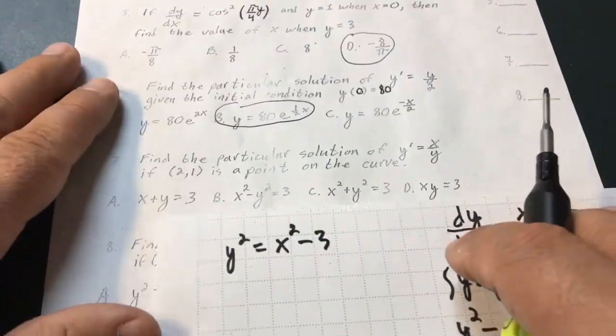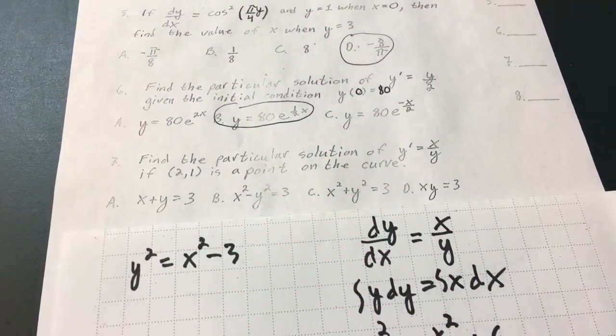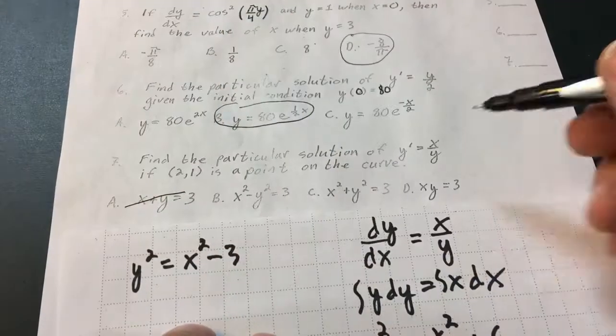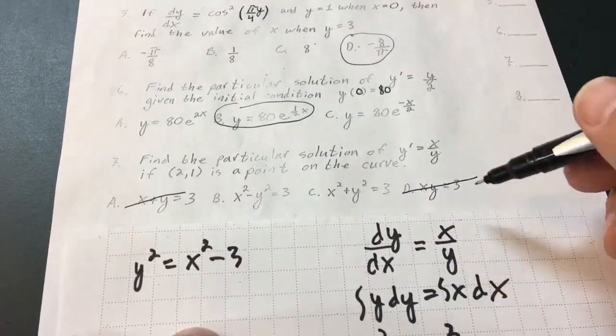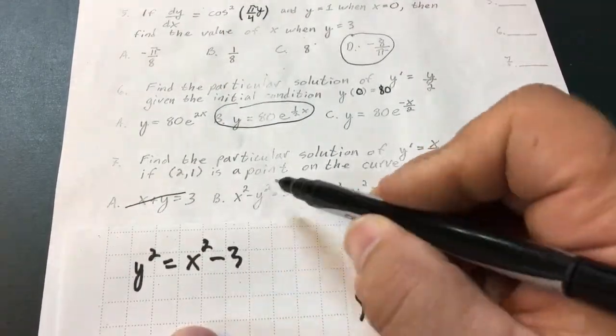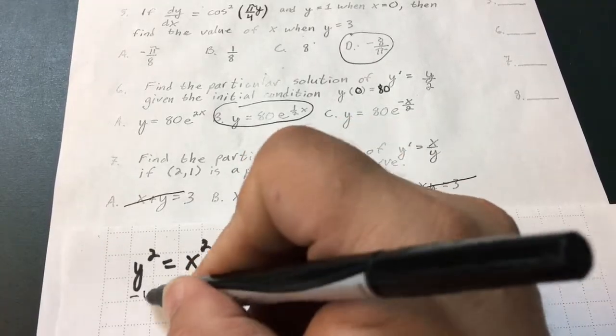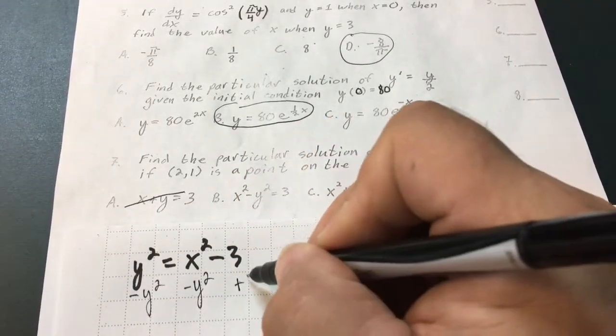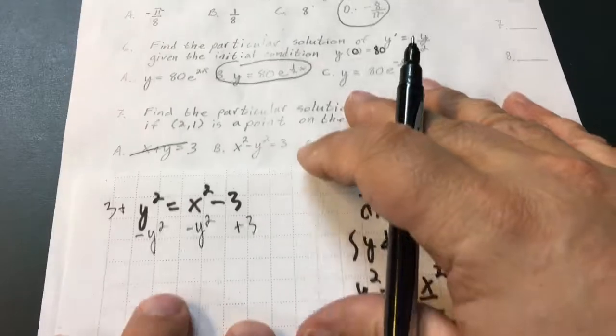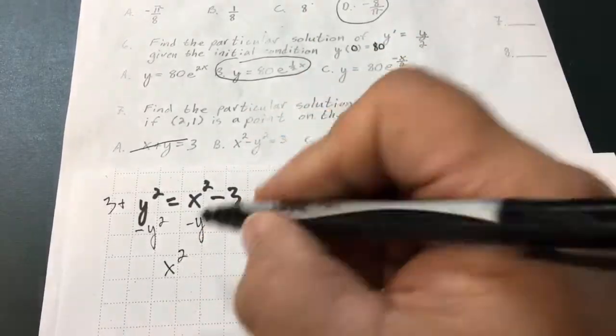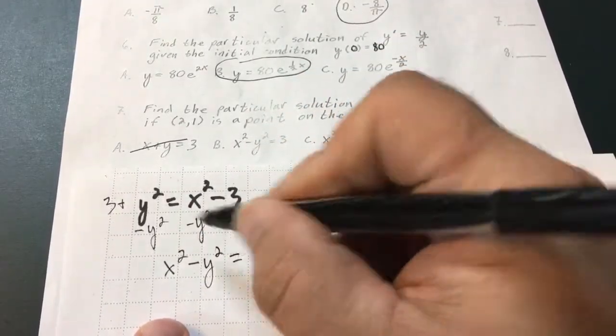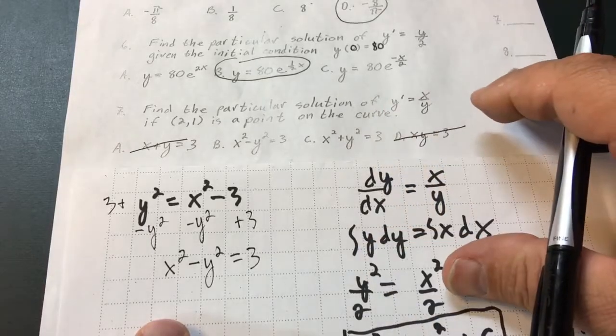Let me take a look at the multiple choice selection. It cannot be choice A, because there's nothing squared. With that notion, it cannot be choice D, nothing squared. So it's either going to be C or B. Notice if I subtract y squared from both sides and add 3 to both sides, this would give me x squared minus y squared equals a positive 3 on the other side. Choice B.